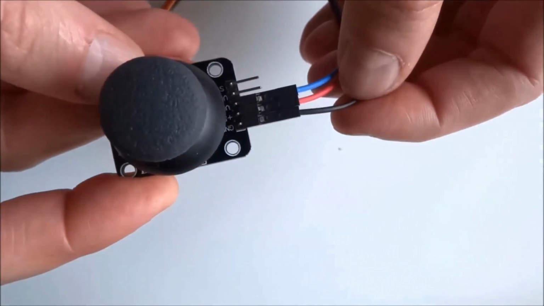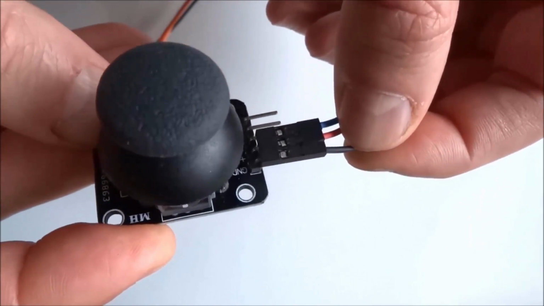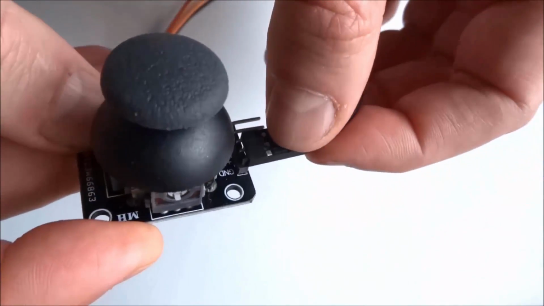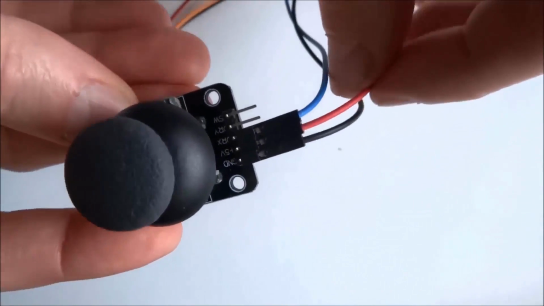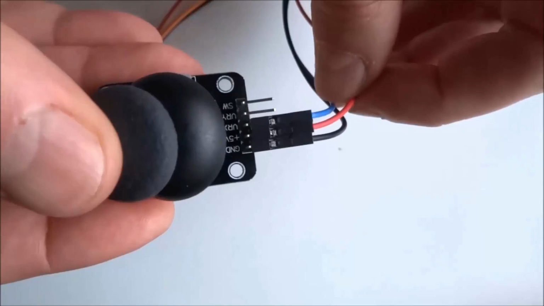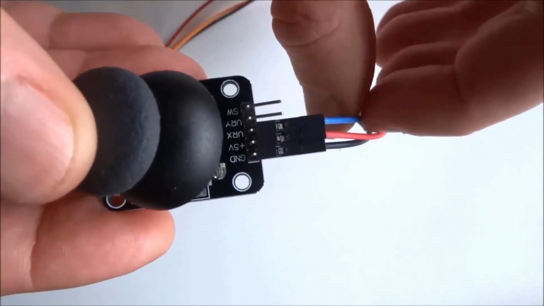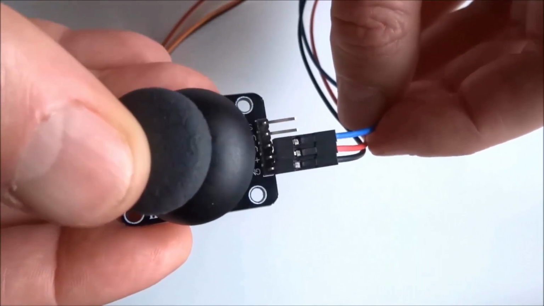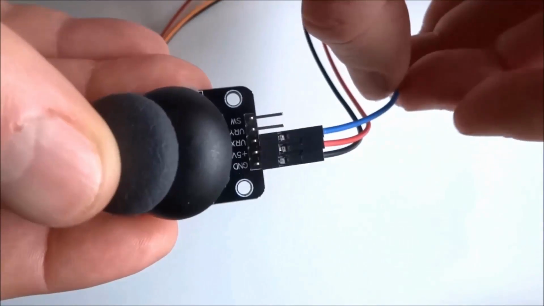We will use only one direction of the joystick, the X direction, so we need to connect ground with black wire, 5 volts with red wire, and the VRX, the x-axis signal of the joystick, with blue wire.